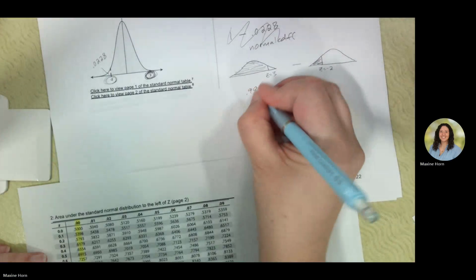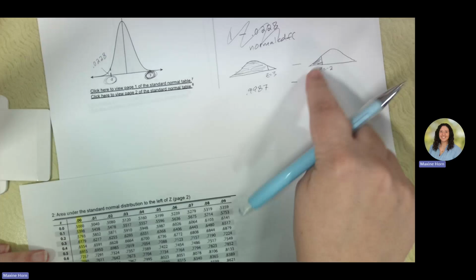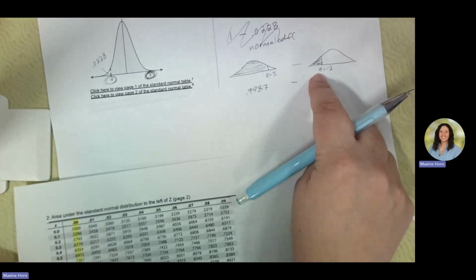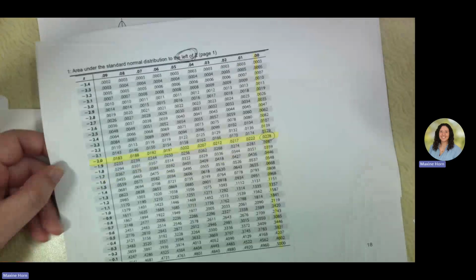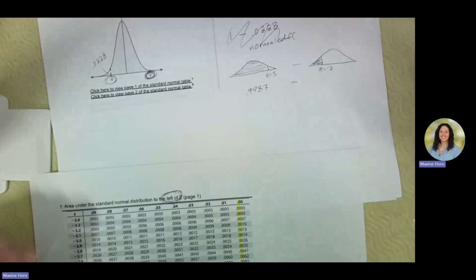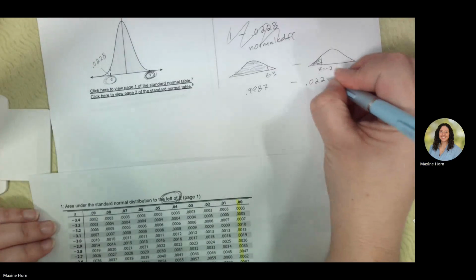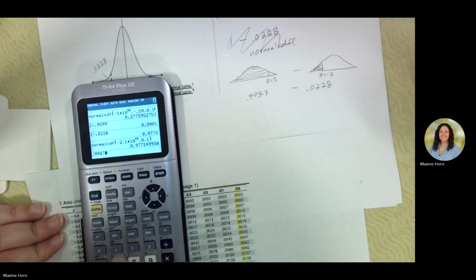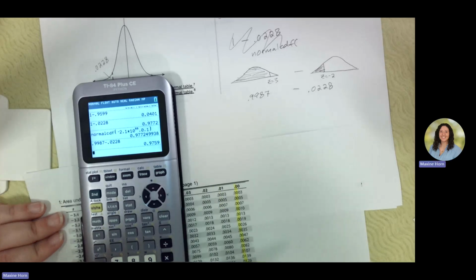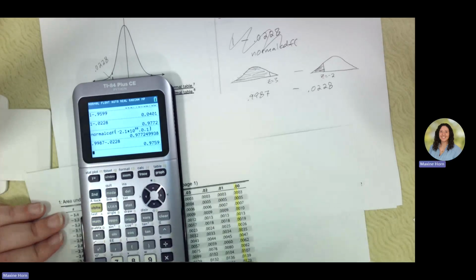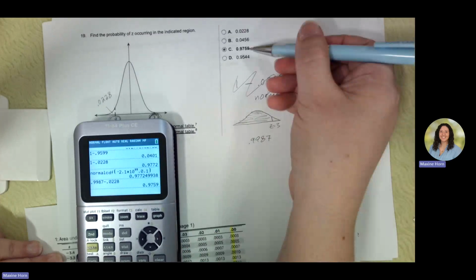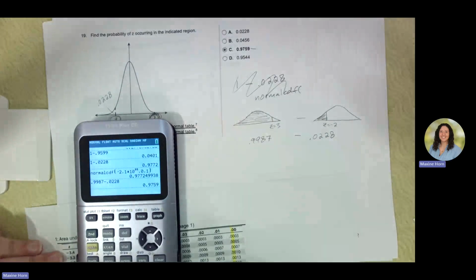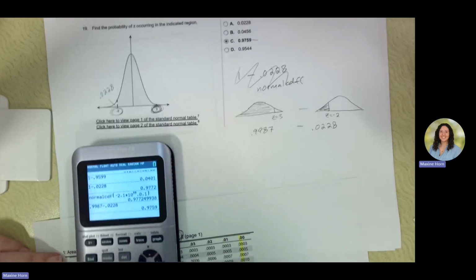Minus the area to the left of a z-score of negative 2, we found it on the table already. That was 0.0228. Much better. 0.9759. Nice, and exactly what we're supposed to have as the answer, right? No rounding.